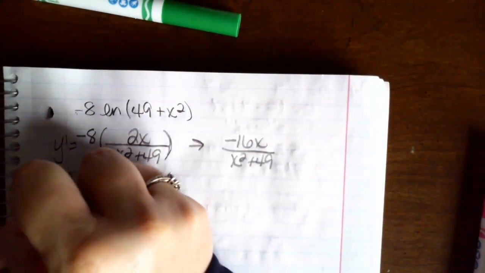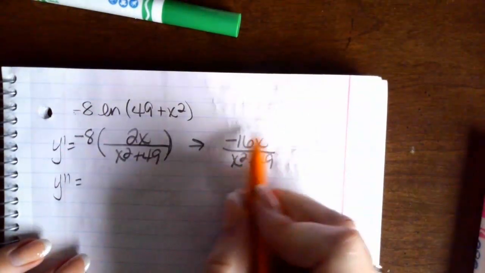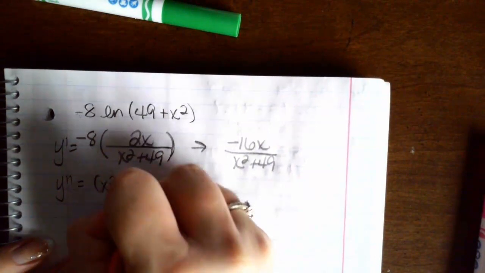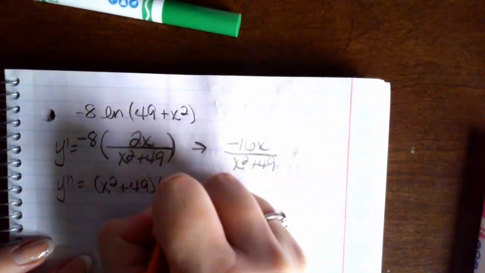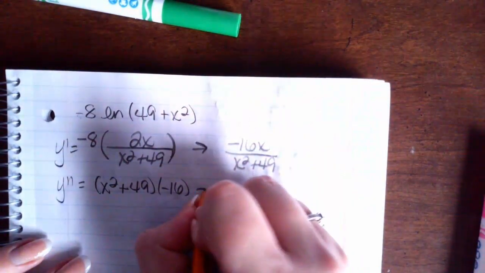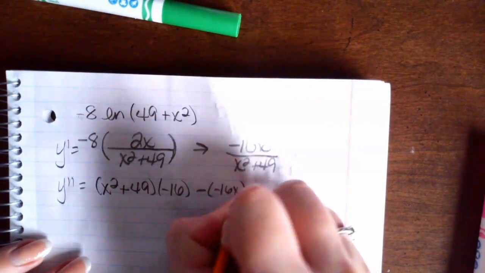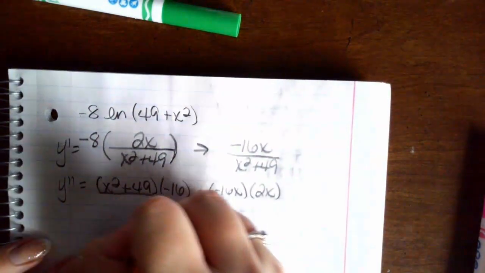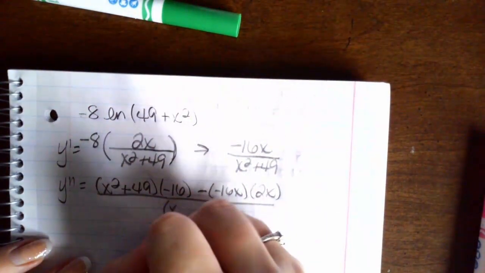My second derivative is going to be quotient rule. So I've got the bottom times the derivative of the top, minus the top times the derivative of the bottom, all over the bottom squared.